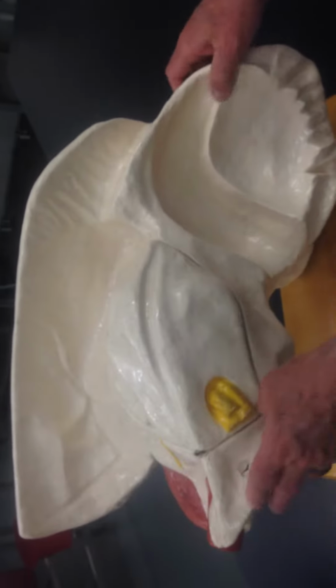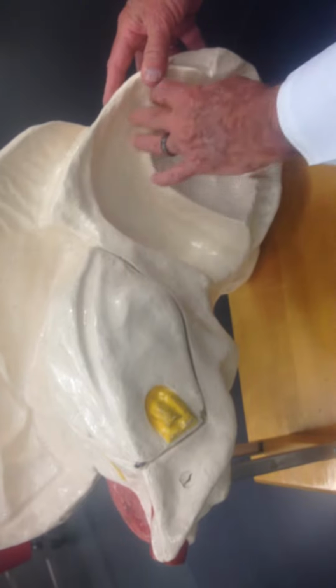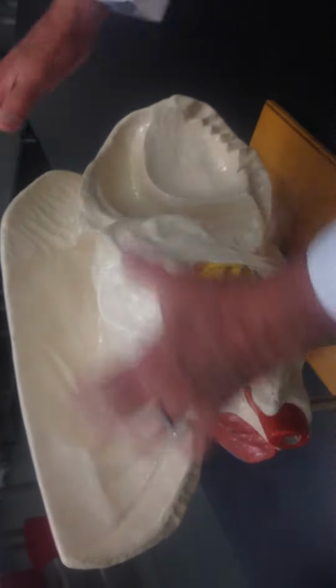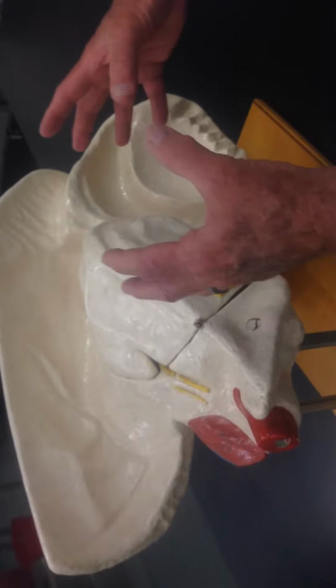Then back here, remember the venous dural sinuses? This is your sigmoid sinus here. So this is posterior. We're looking posteriorly right here. Okay? So we've got an orientation now. So we know where we are and we have a rough idea of some relationships.